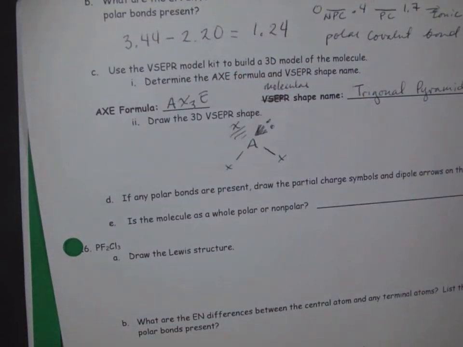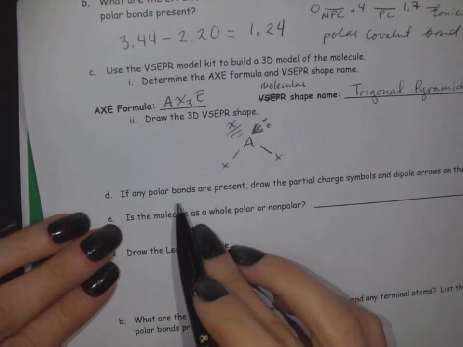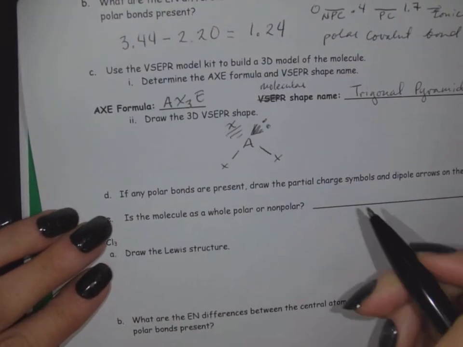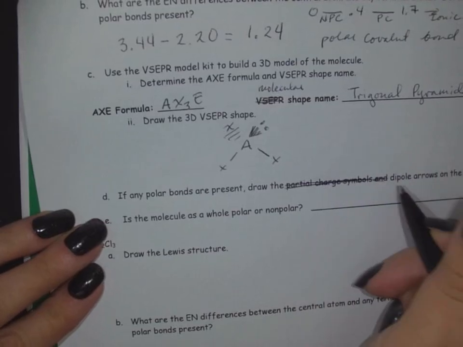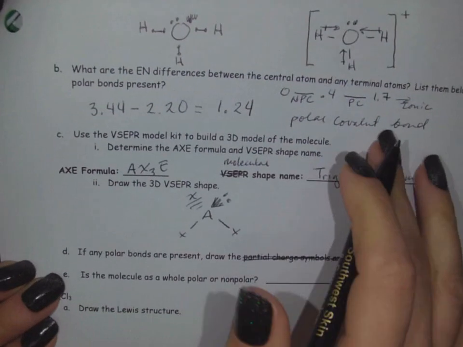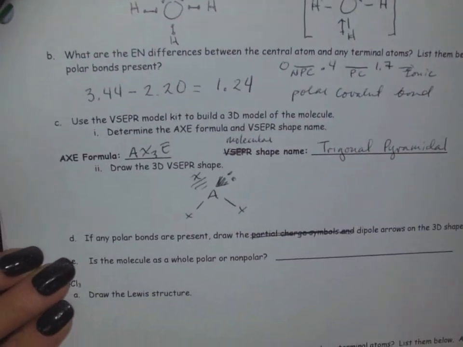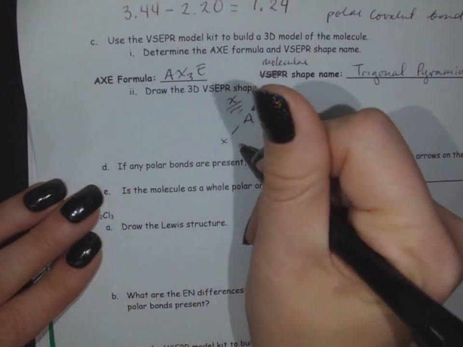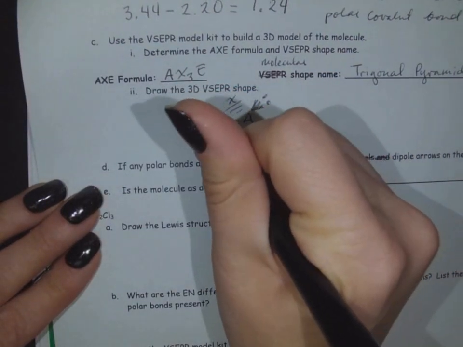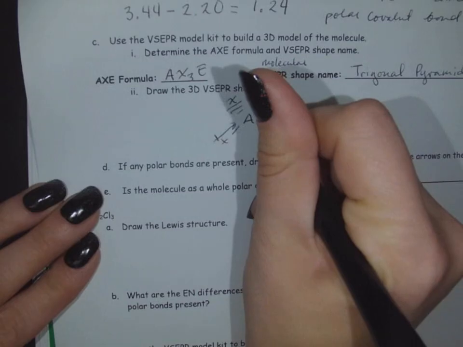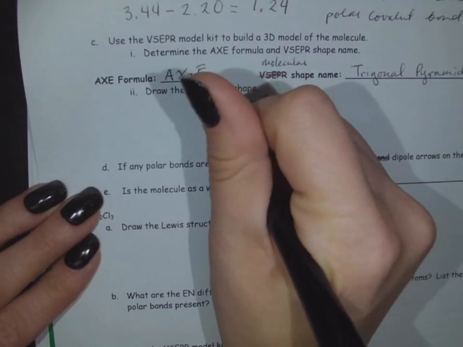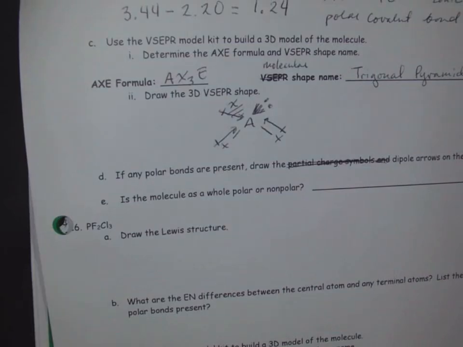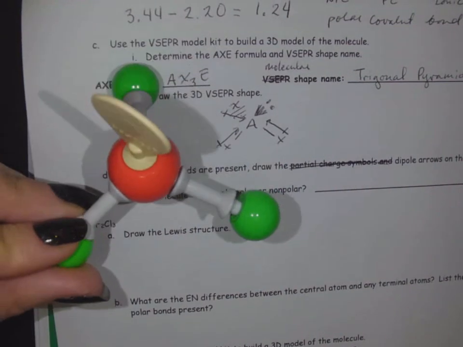We need the dipole arrows though. If any polar bonds are present, draw the partial charges. Actually, I don't need you to worry about the partial charges, but I want you to do the dipole arrows. And remember, they're pointing towards the center, towards the oxygen. So we have one pointing towards the oxygen, one pointing towards the oxygen, and even this one is pointing towards the oxygen. Do you see how these arrows do not cancel out?